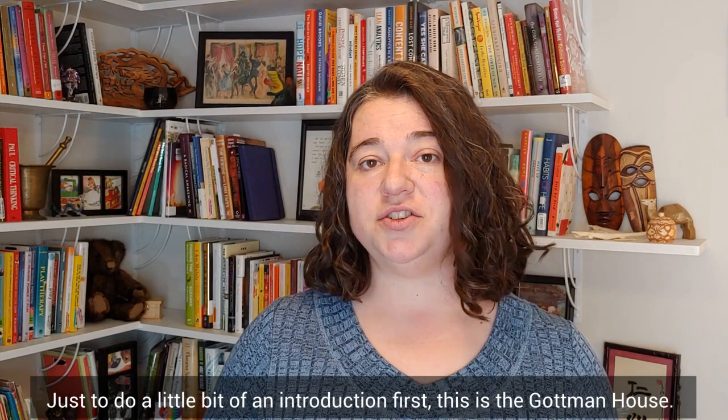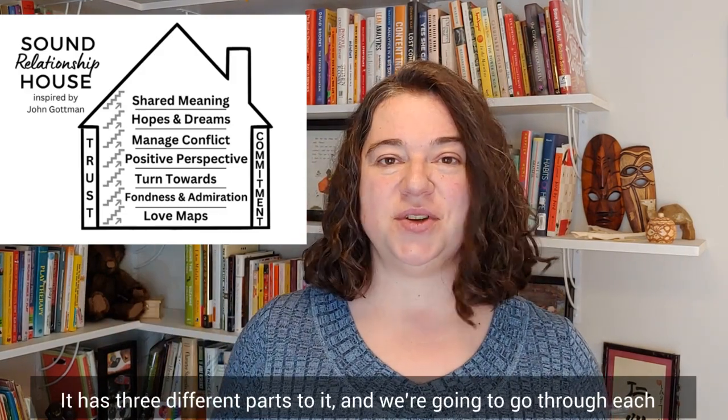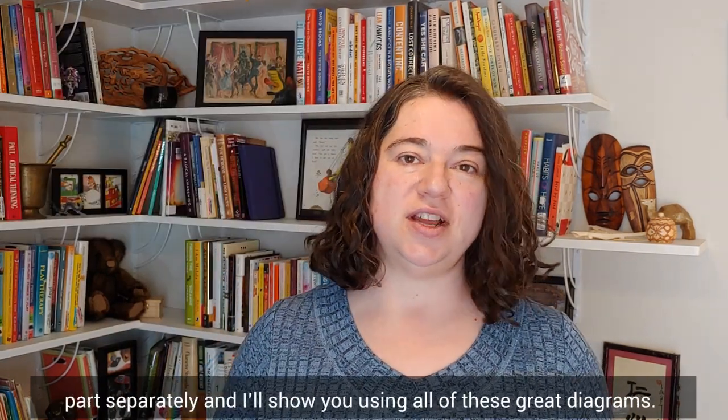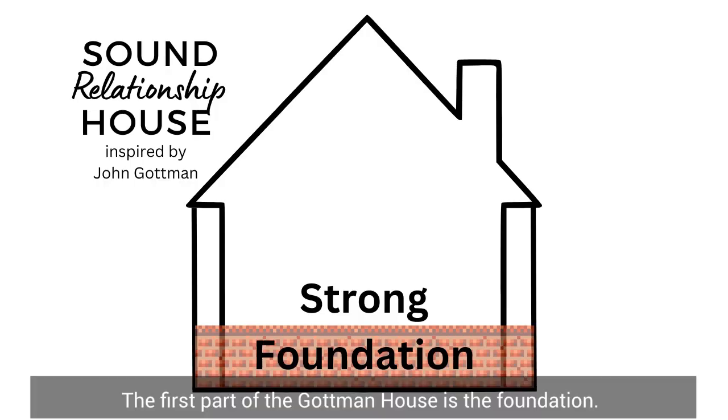Just to do a little bit of an introduction first, this is the Gottman house, and it has 3 different parts to it, and we're going to go through each part separately, and I'll show you using all these great diagrams. The first part of the Gottman house is the foundation.